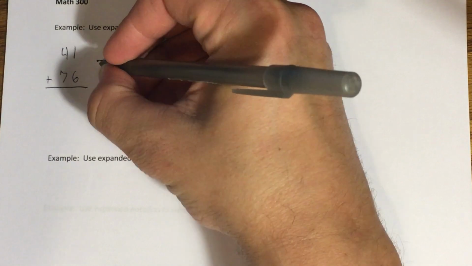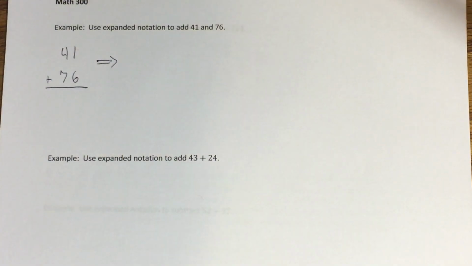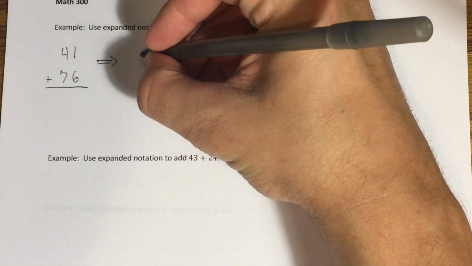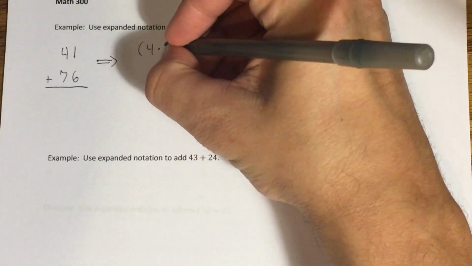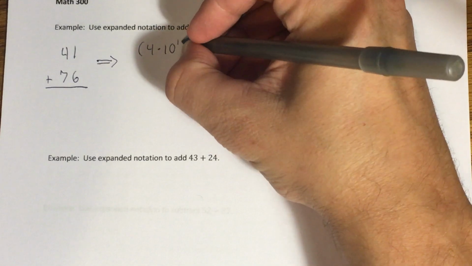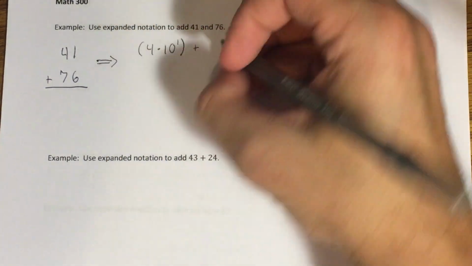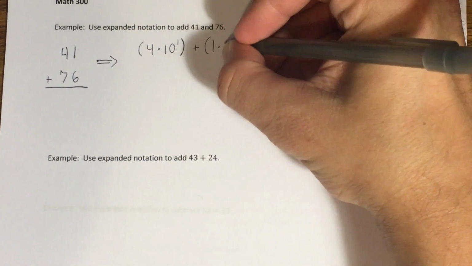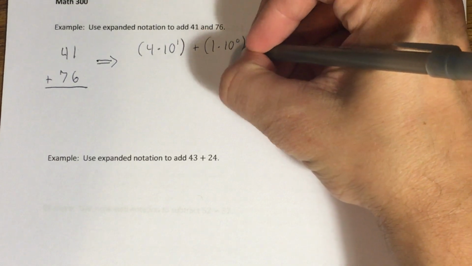So if I rewrite this addition problem by taking each number that's being added, we call those addends, and write them in expanded form. I have 4 tens and 1 one, which I can write as 4 times 10 to the first power plus 1 times 10 to the power of 0.